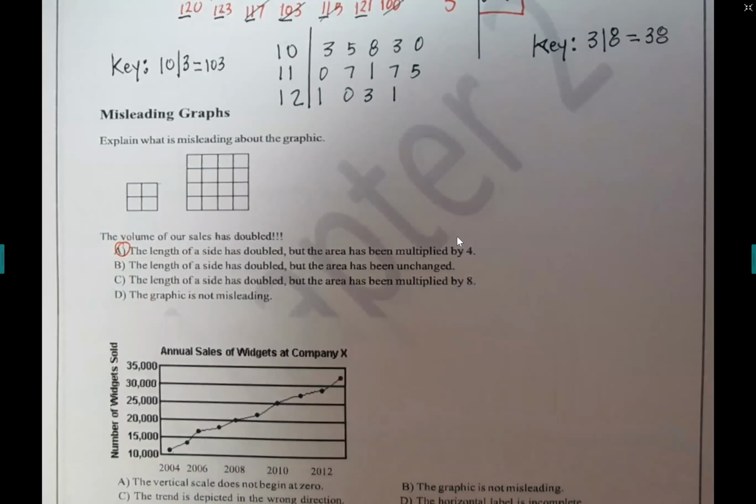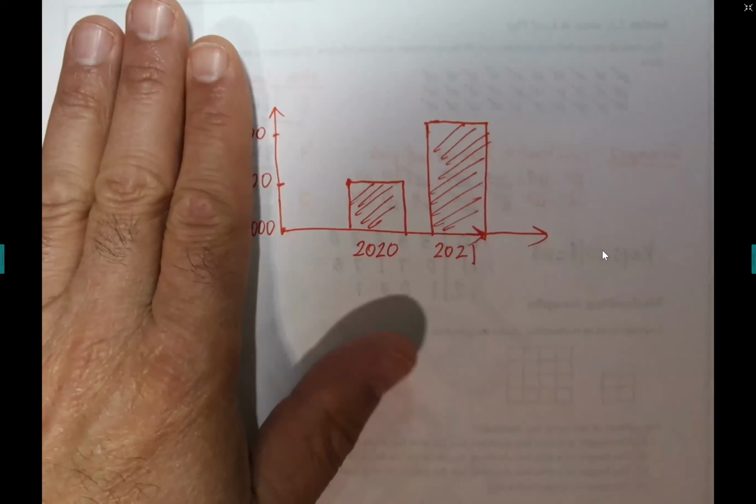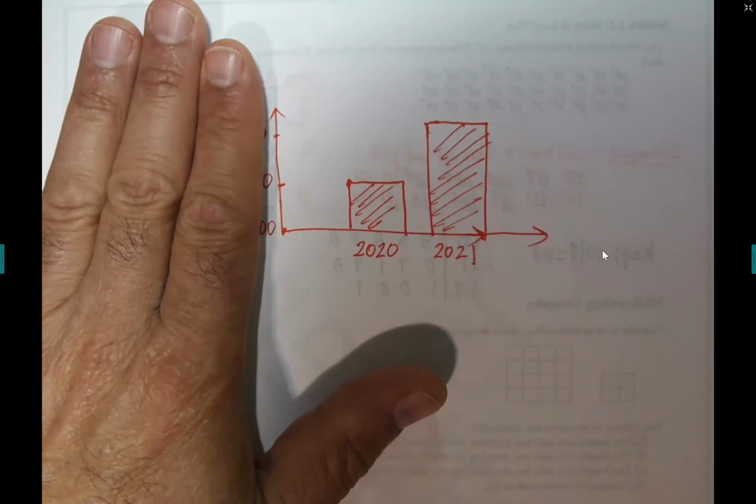Just give me a chance to show you how I can even mislead you, not just with this. If I'm good with statistics, and I work as a salesperson, I want to impress my boss, my superior, and I show him this graph. I said, look at my sales in 2020 and look at my sales in 2021.